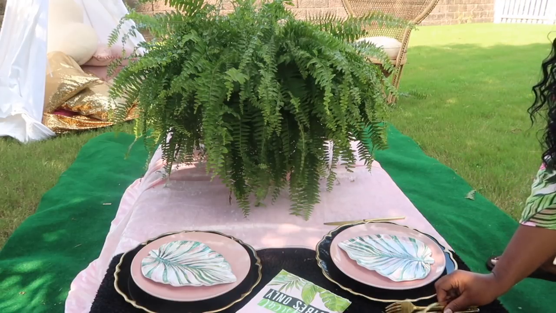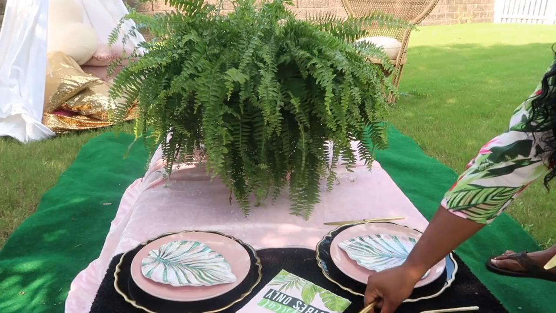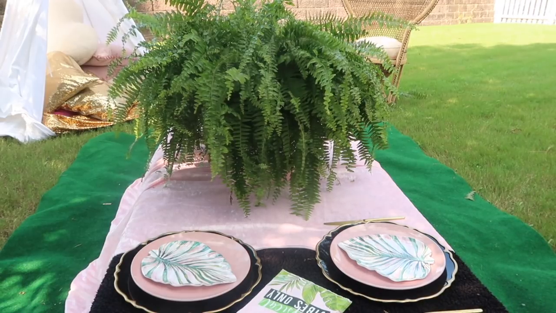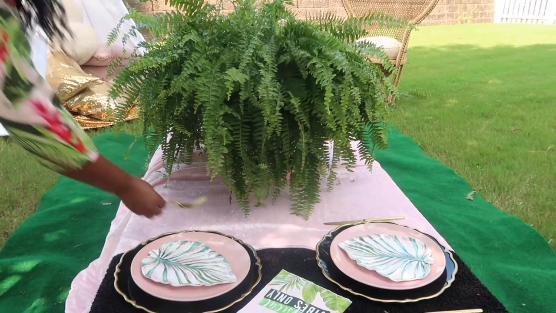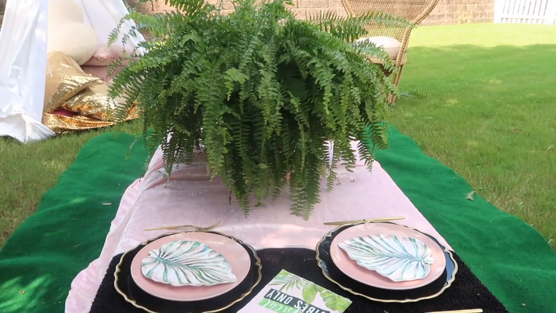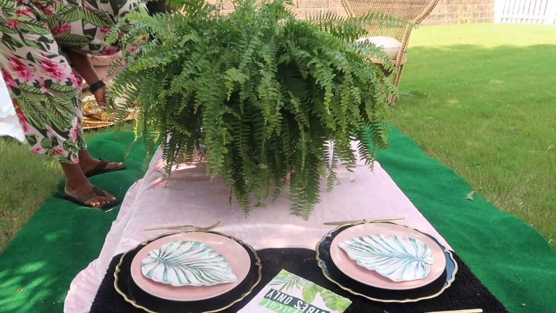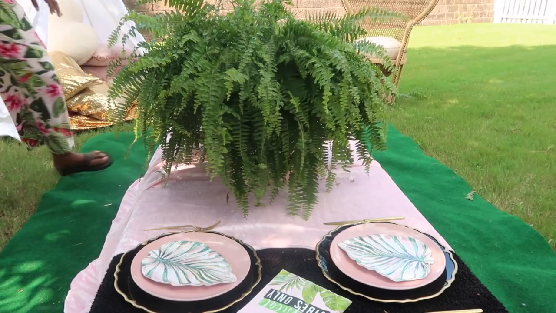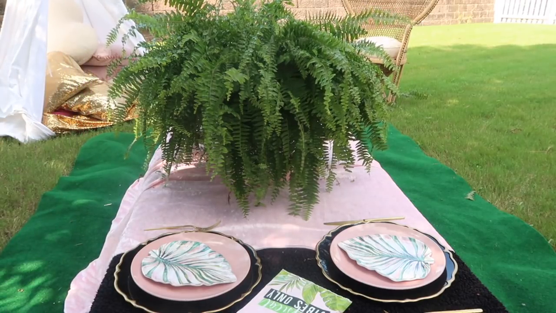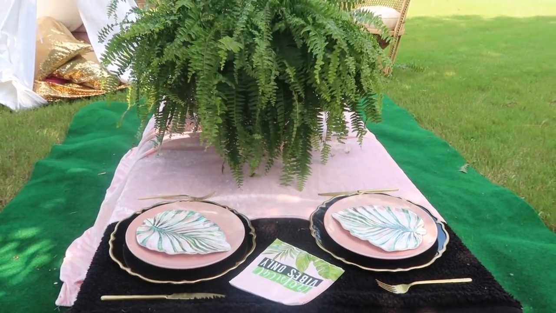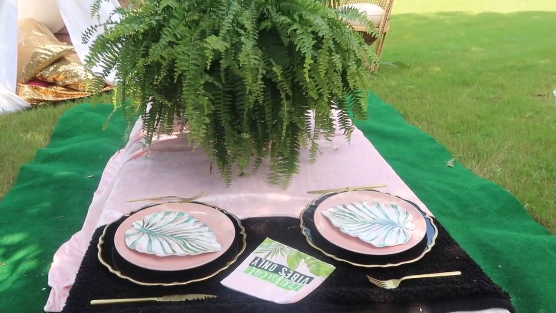So once I had the plates in place, the salad plates, the dinner plates, I went ahead and set the table with the knife and the fork. The important thing to remember when you're setting out the cutlery is that you only set out the pieces that you're going to use. I know a lot of times you see people set the table with the spoon, the forks, and the knives, but if you're not going to be serving all of those courses, that's definitely not necessary. You can just set out the knife and the fork if those are going to be the only two things that you are actually using in your design.